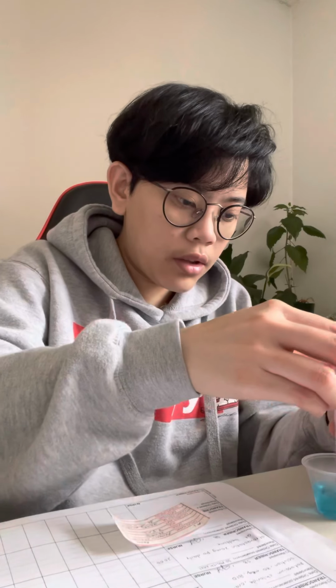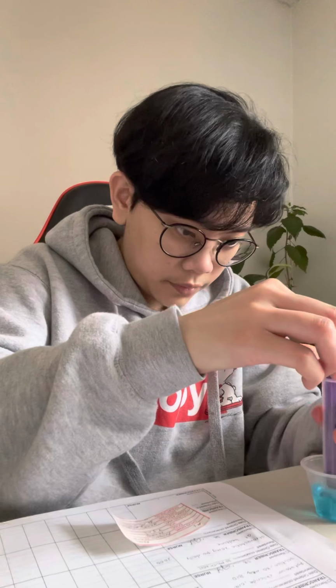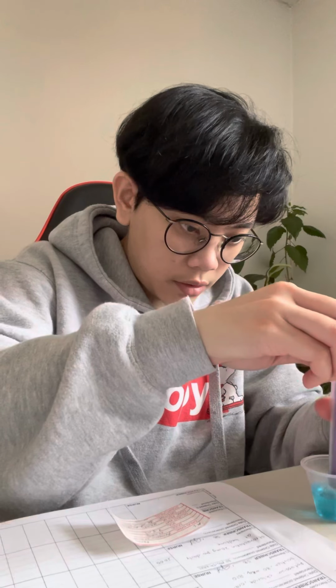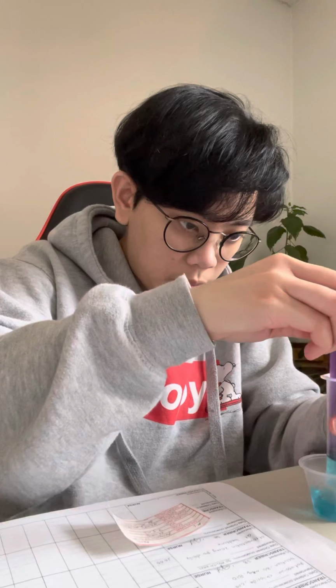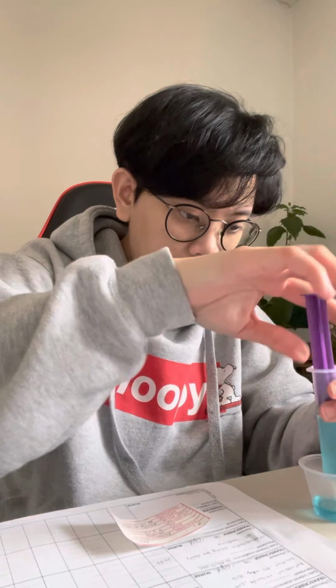Want to grab a syringe and draw. And when you're putting the lid, you want to make sure that you're putting it on the side, not top like that. So want to draw a little bit over 7.5, so I'm gonna do 8.